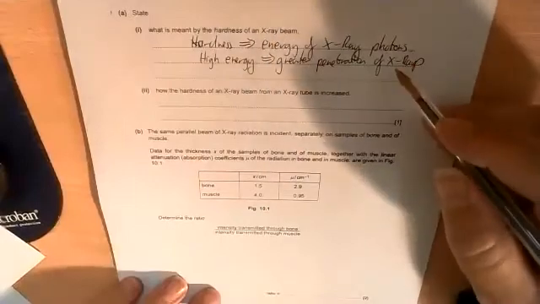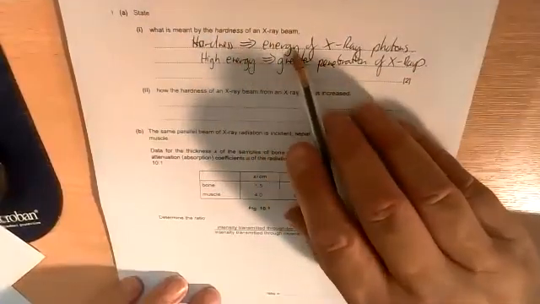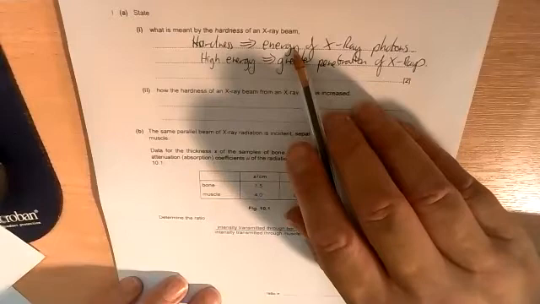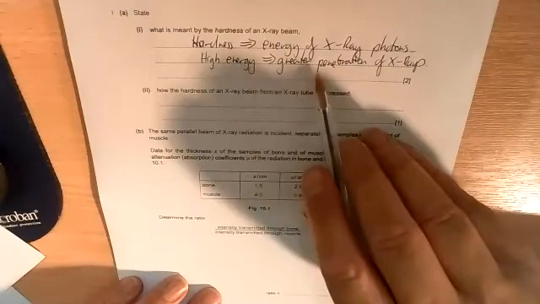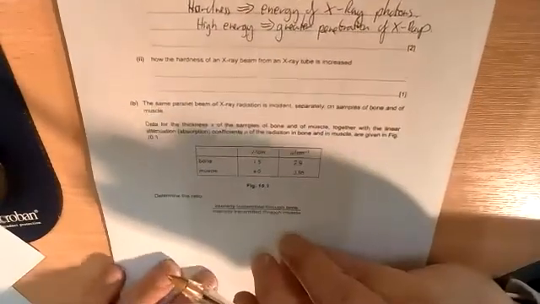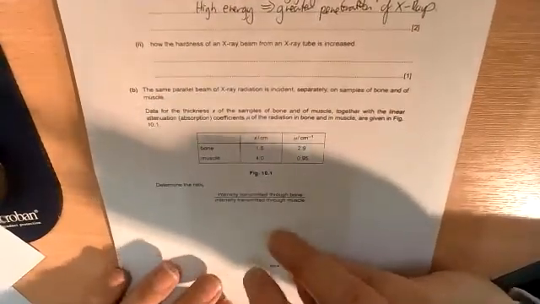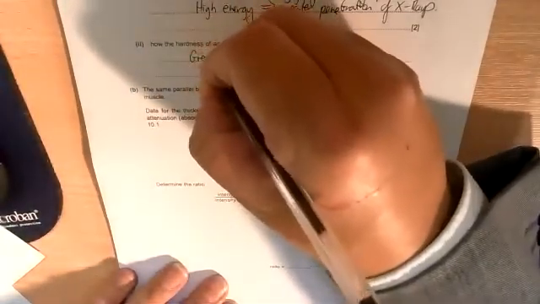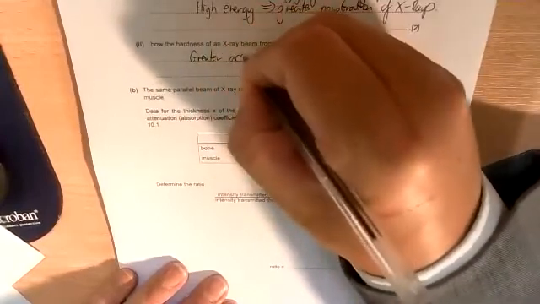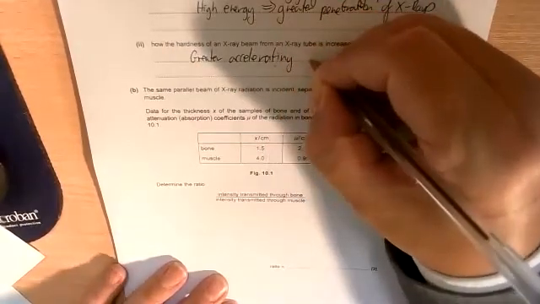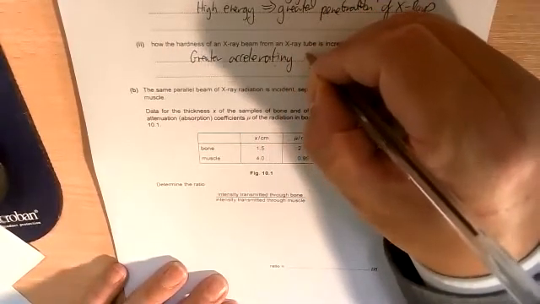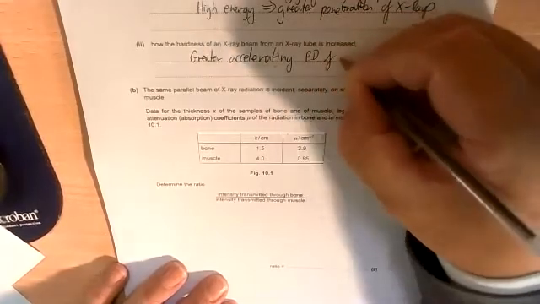That's basically it. It's only a 2-mark question. That's the 2 particular parts. One for linking it to the photon energy of the X-rays, and then saying that if you've got a higher energy or harder beam, it has a greater penetration. So how is the hardness of the X-ray beam increased? We know that from the previous question, so that's easy. Greater accelerating voltage of electrons.